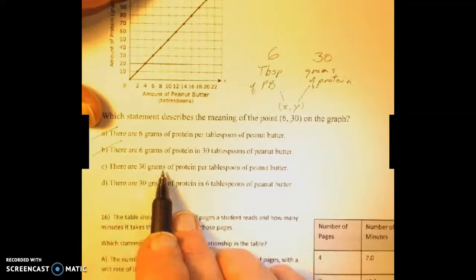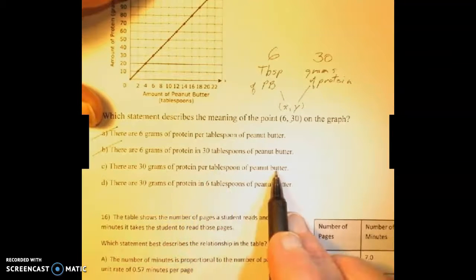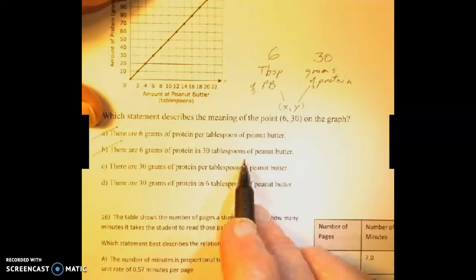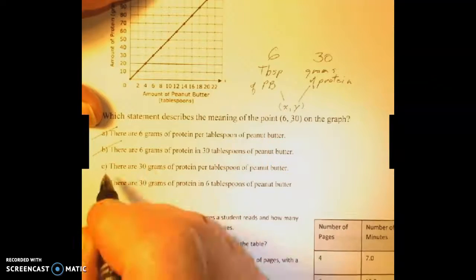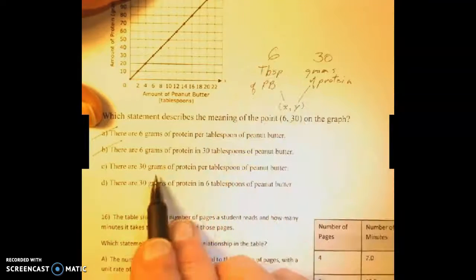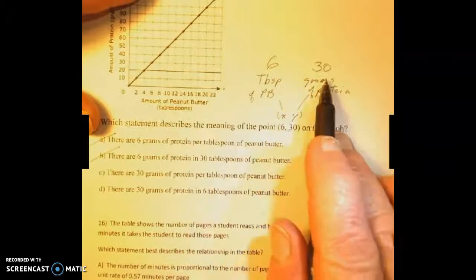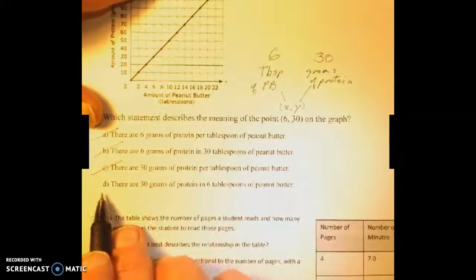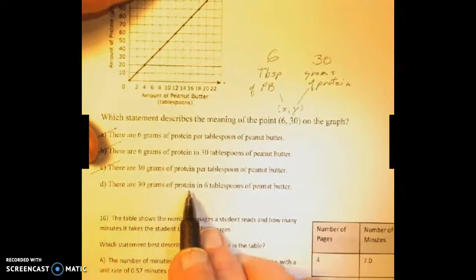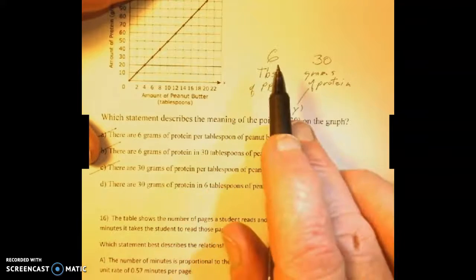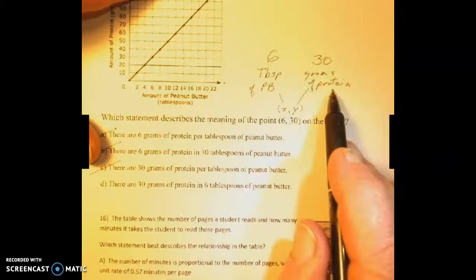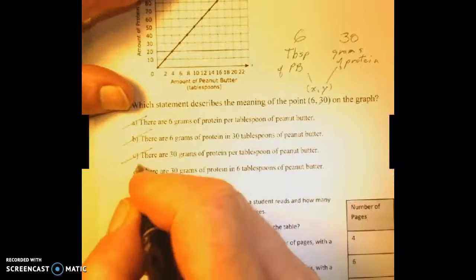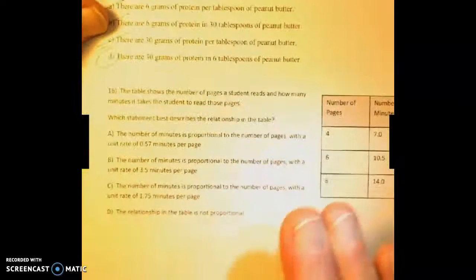There are 30 grams of protein per tablespoon of peanut butter. No, that's not at all what we're talking about. Our information is that there'd be 30 grams in 6. That is not correct. Our final answer: there are 30 grams of protein in 6 tablespoons. 6 tablespoons of peanut butter, 30 grams of protein. That is it. On to the last problem.